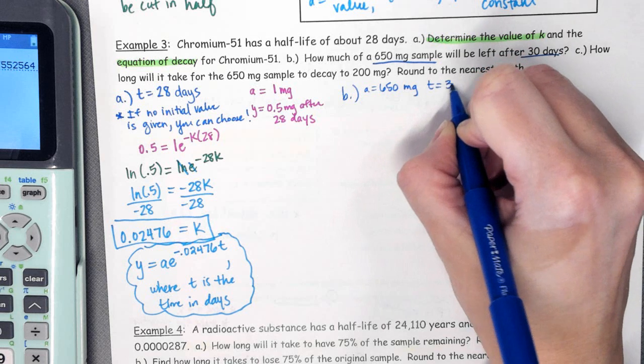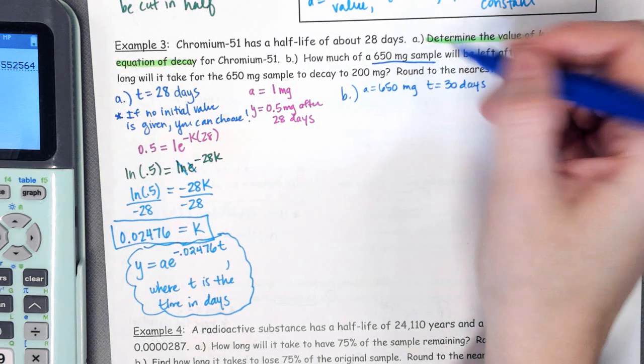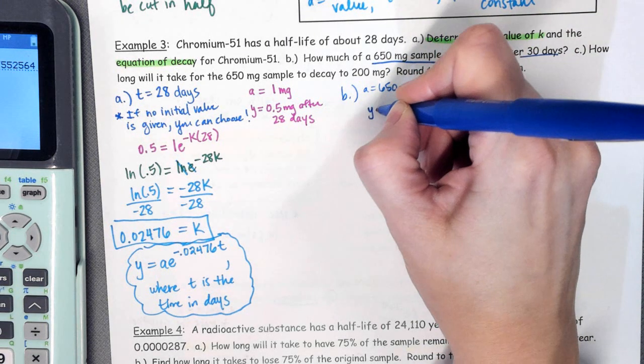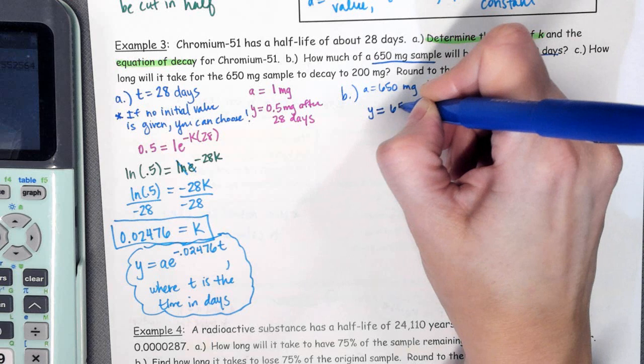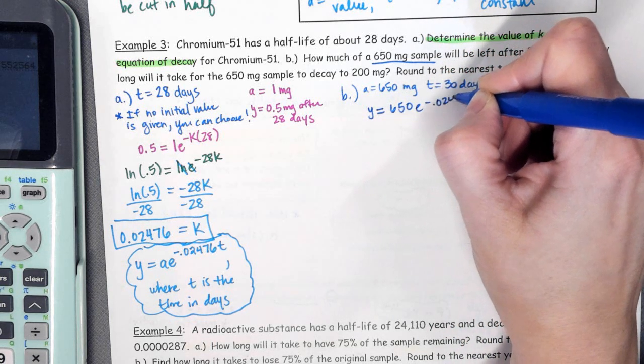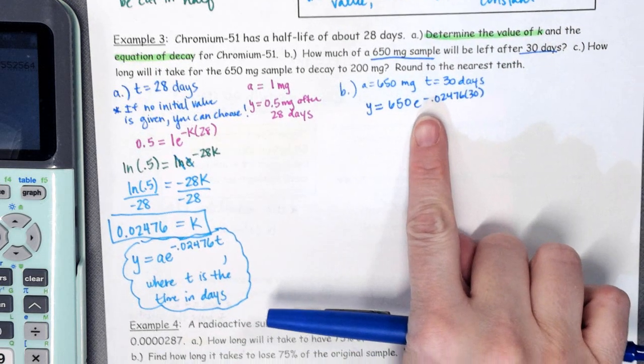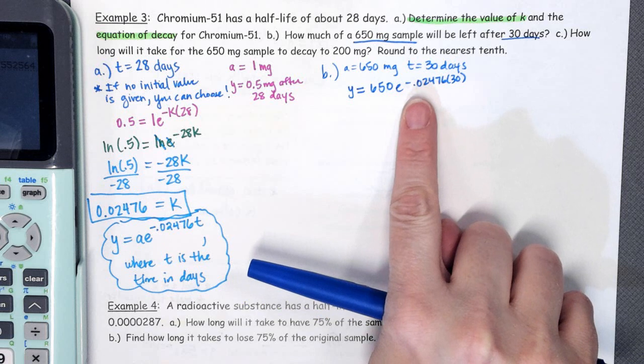Your time is the 30 days. And so when you plug in 650 for A and 30 for T, you can see this is an evaluation problem.